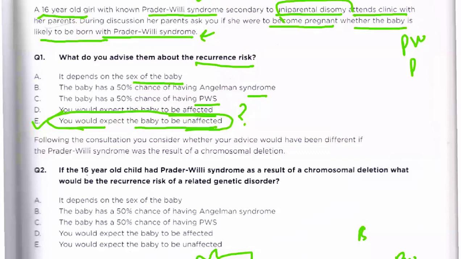Now she will deliver this chromosome, that is of maternal origin. We say whenever there is a problem in the father's chromosome, then there will be a chance to become Prader-Willi syndrome. So there will be no chance of her baby to be Prader-Willi. Why? The baby is receiving chromosome from his mother, not from his father. So it will not be a case of Prader-Willi syndrome.